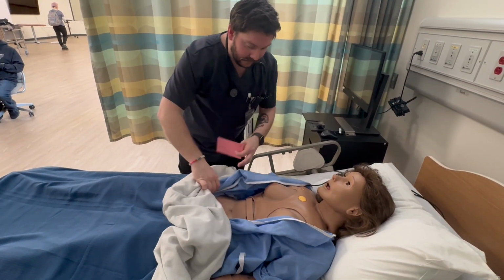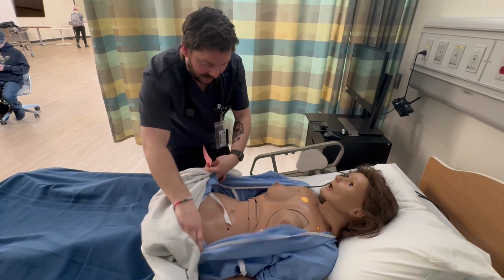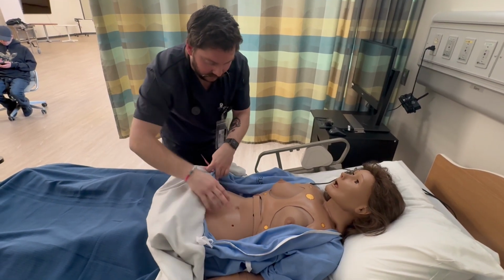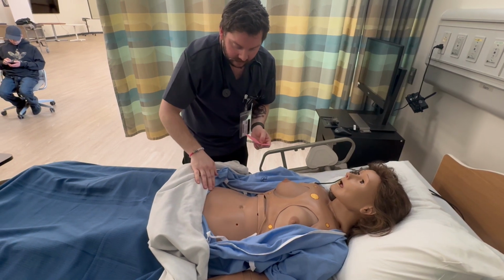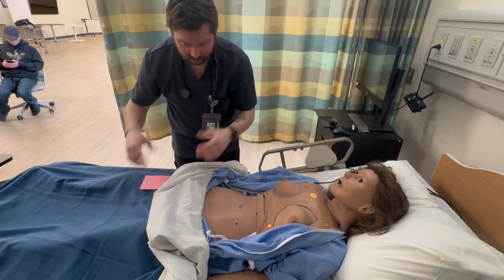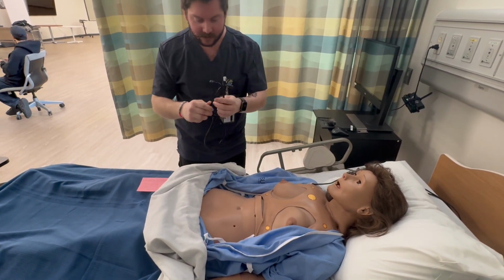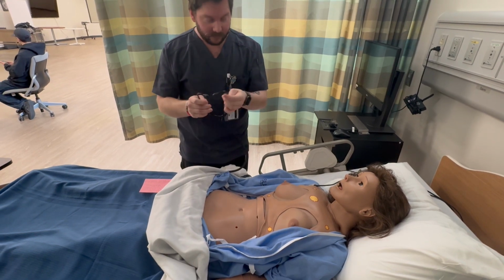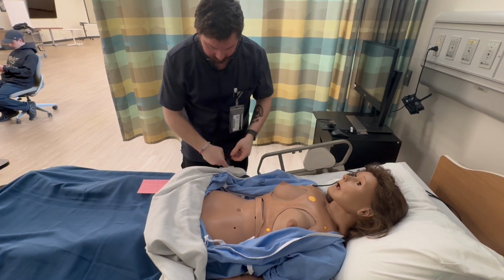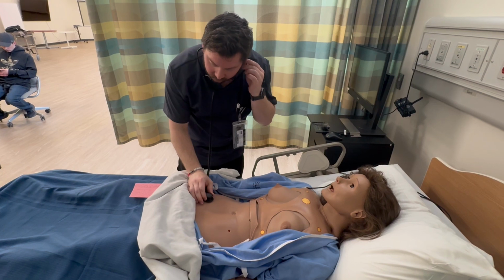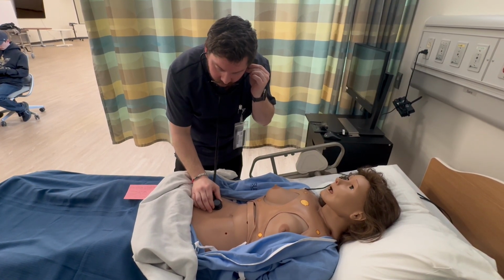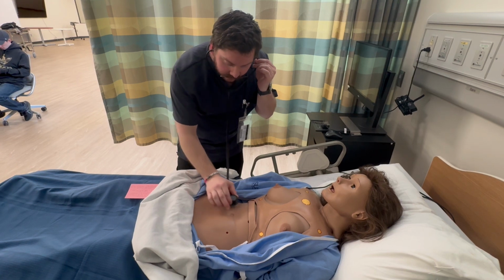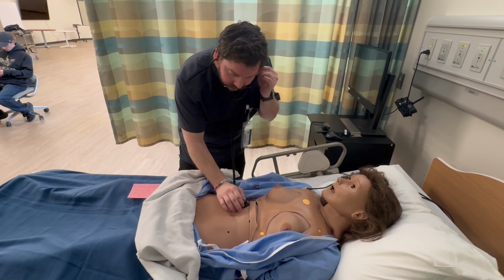Okay, and then at this point, we can move down to our abdomen, and we can start by giving an overall inspection, and then we'll take a listen, and we're going to listen in 4 quadrants, starting at the lower right quadrant. And once I hear a bowel sound, I'll move to the next quadrant.